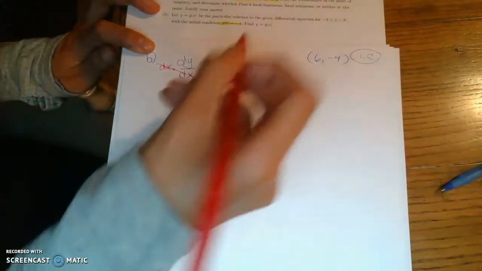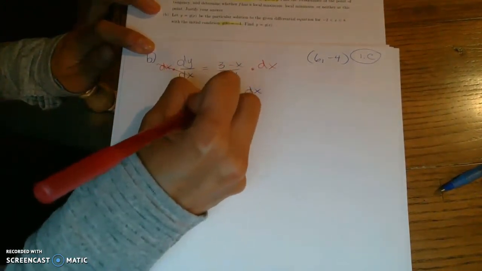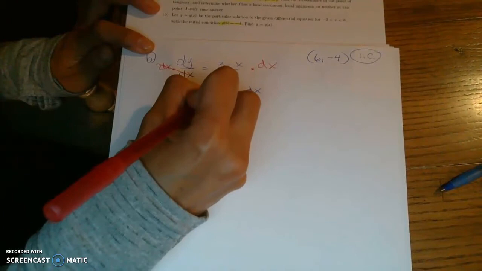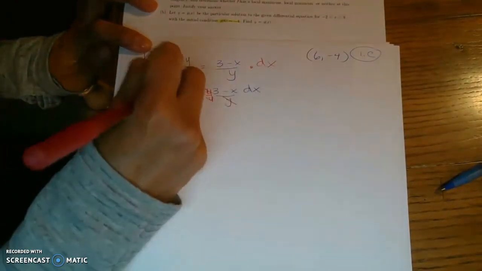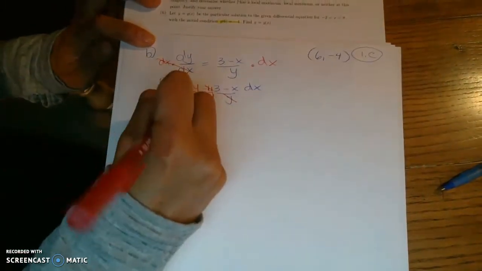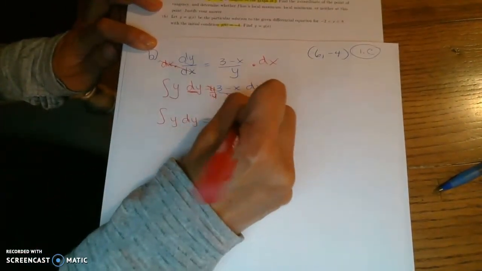And I need to get rid of that y because over here tells me only y's can be over there. So I times this by y. Times that by y. And now I have y dy is equal to 3 minus x dx.